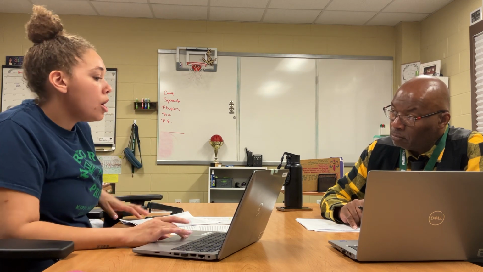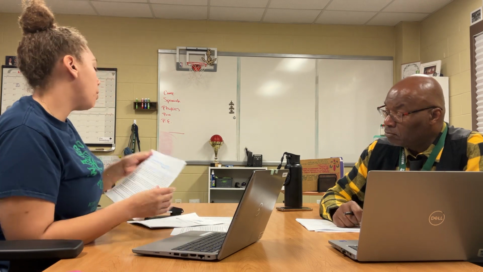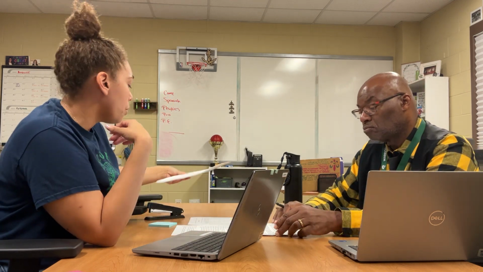Okay. So just starting off big picture, when looking at the unit plans and different components, what do you think is the main purpose of this Unit 4? Did you get a chance to look at it? What is the purpose of this unit in particular?